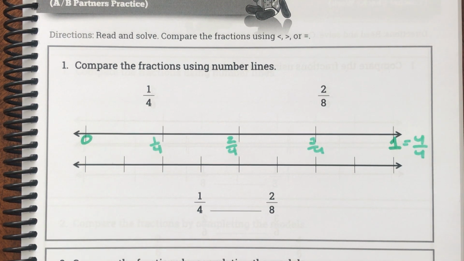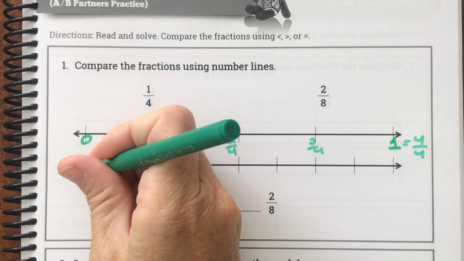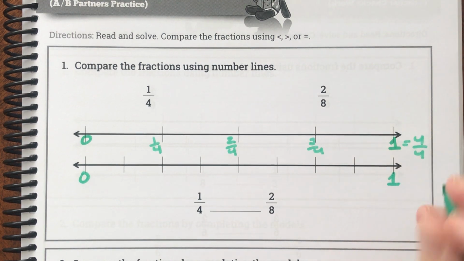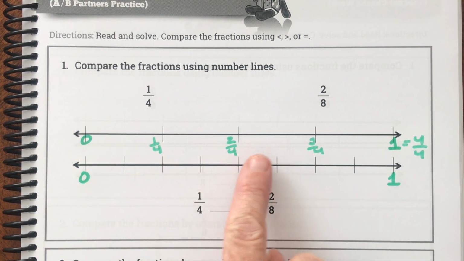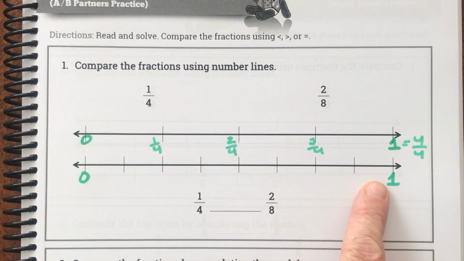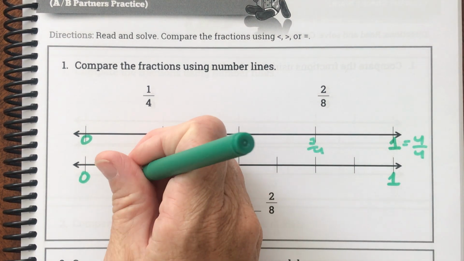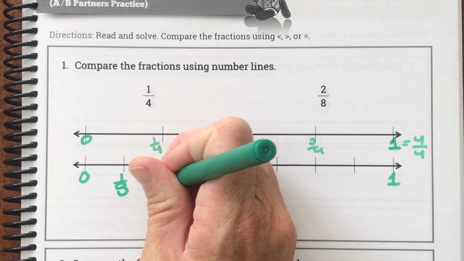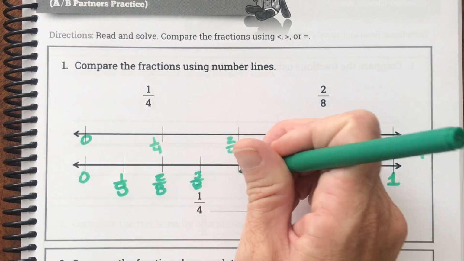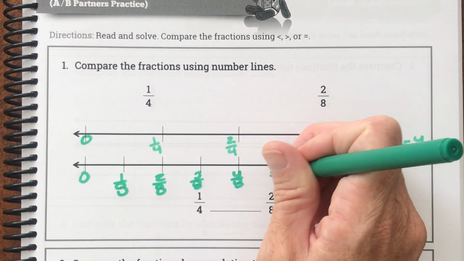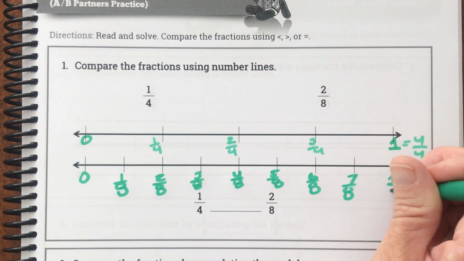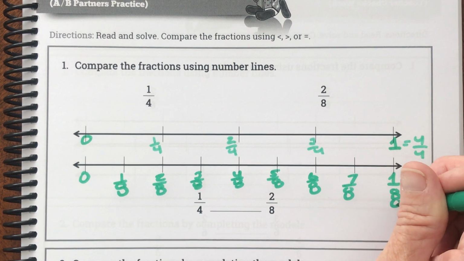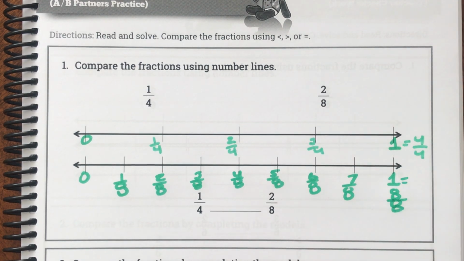Okay, let's look at our next number line. We're going to do 0 and 1. And this one was partitioned into 1, 2, 3, 4, 5, 6, 7, 8 parts. Okay, so we have 1/8, 2/8, 3/8, 4/8, 5/8, 6/8, 7/8, and 1 is equivalent to 8/8.